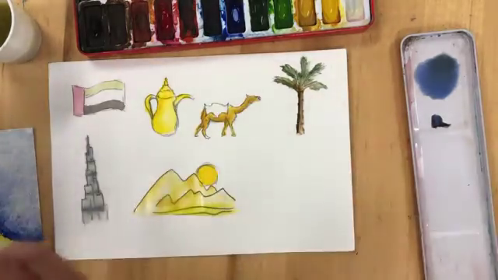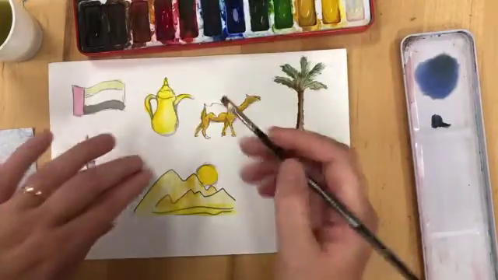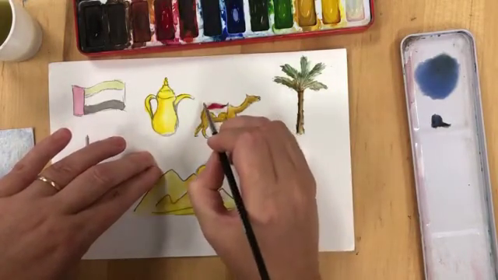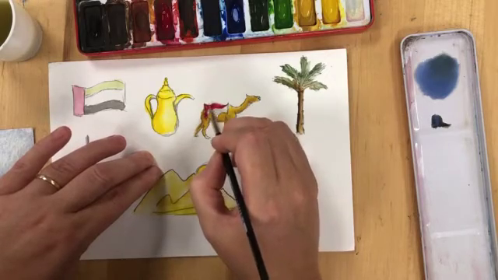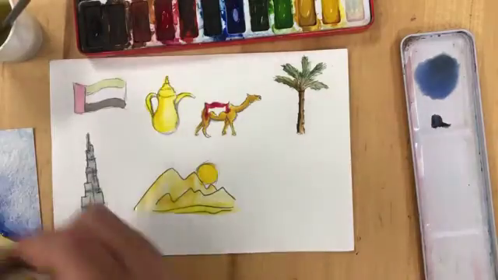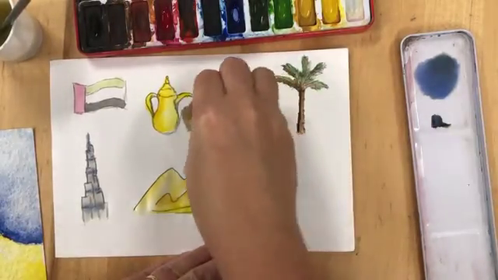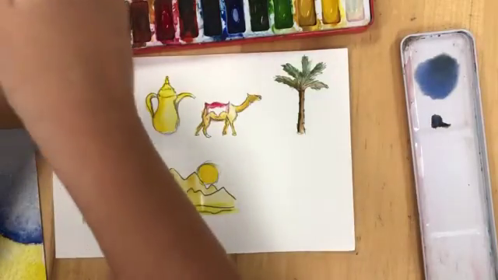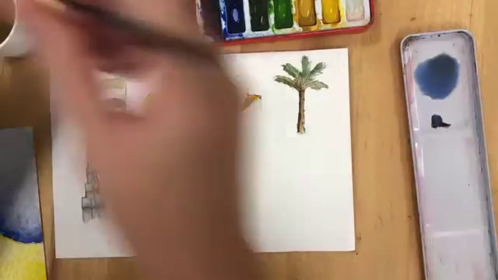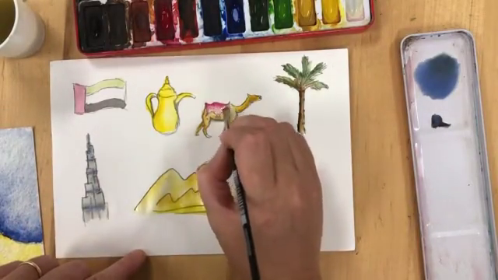Okay, let's see, and then my camel is going to have a red blanket on it. Okay, where it started bleeding into the other colours there, I'm just going to do that and that. Okay, and then I'm just going to fill up that gap just with water from my brush. I'm going to drag this down.